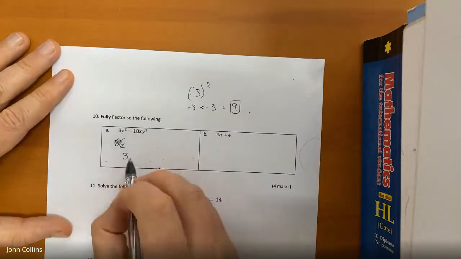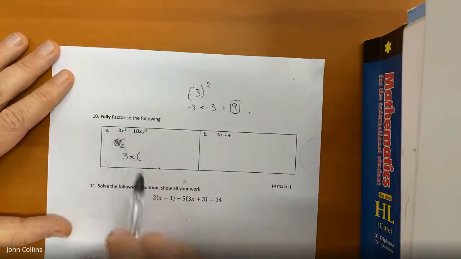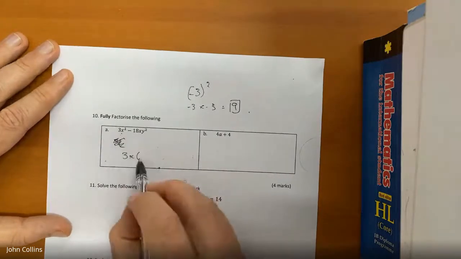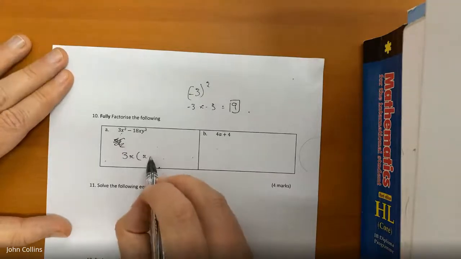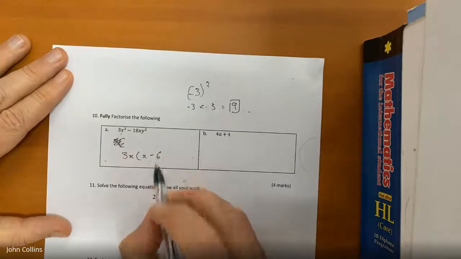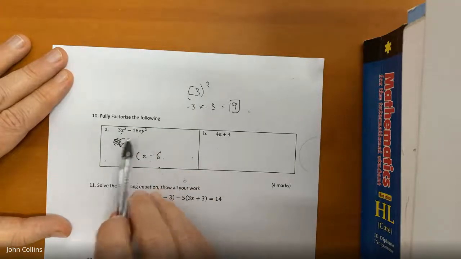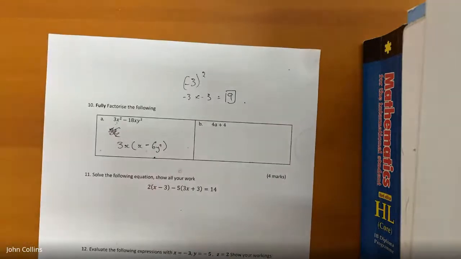Okay. Common letter is x, so that's 3x taken out. So what's left behind from this? Well, to make it 3x squared, I need an x in the brackets. Minus here, 18, well that's 6 times 3, so 6. One of the x is gone, and we're just left with y squared. So it should be 3x times x minus 6y squared.